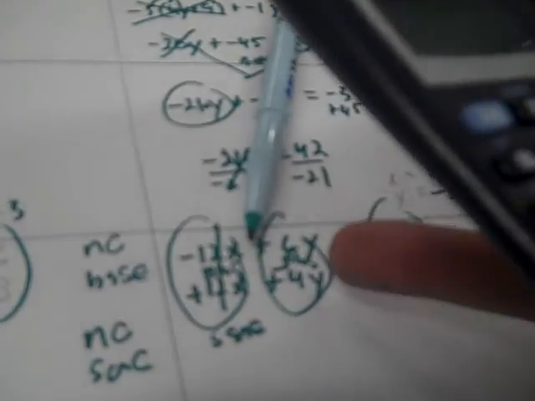Negative 12 plus 12, 0. See, if they would have both been negative, here's a problem. If I would have left them both negative, now you have a problem because you didn't get 0. So that's why you do that. I take 6 plus negative 4, and that's going to be 2. So 2y, 2 dot y.